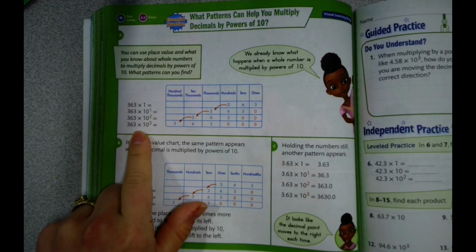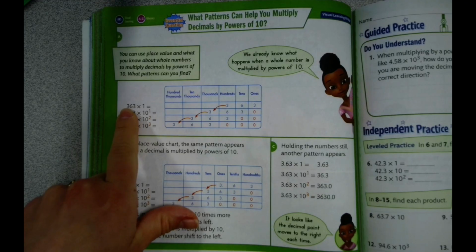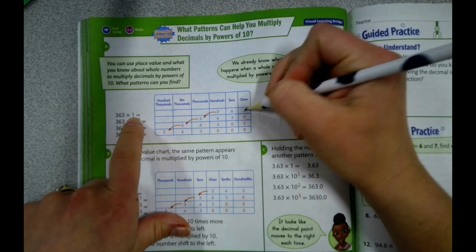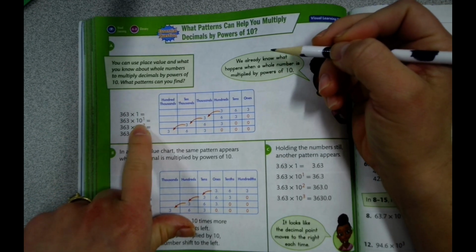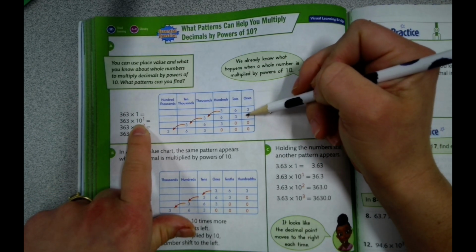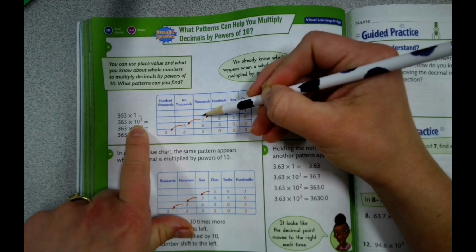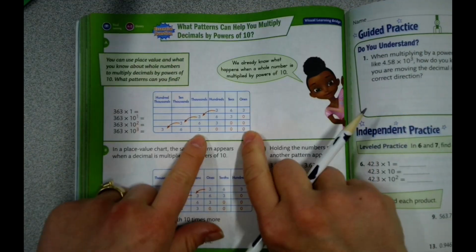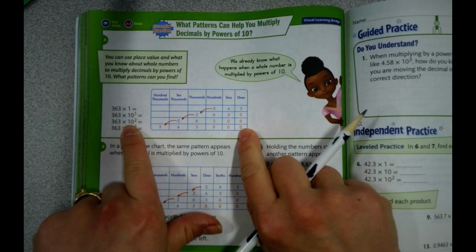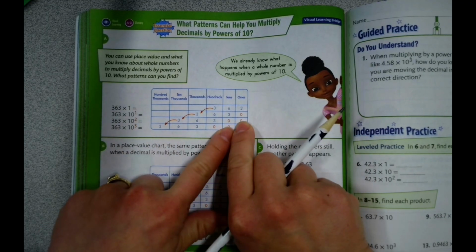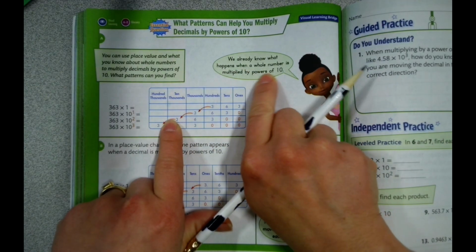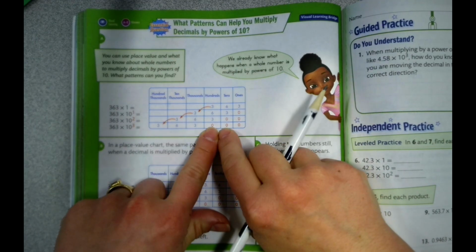So we're going to go back to topic 3. If I take 363 times 1, I can put it in my place value chart. 3, 6, 3. If I multiply it by 10 to the first power, I put a 0 in, and that's what I was saying on the solvent chart. It bumps everything to the left, or it shifts everything over. If you multiply by 10 to the power of 2, you put in 2 zeros, and it shifts everything over. We already know what happens when a whole number is multiplied by powers of 10. You just add zeros.